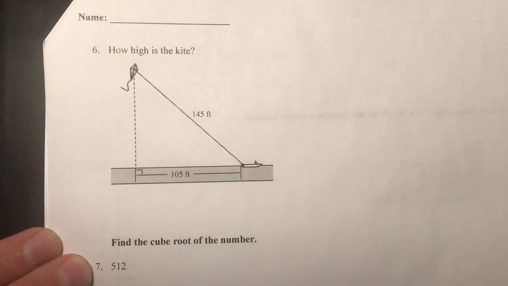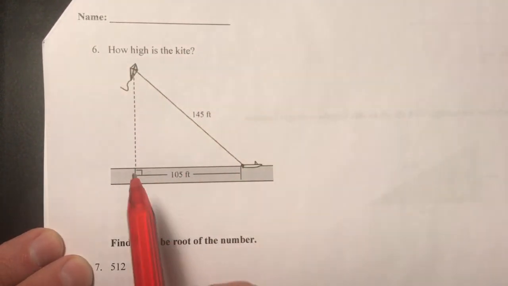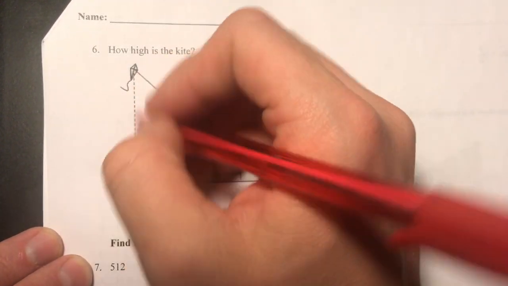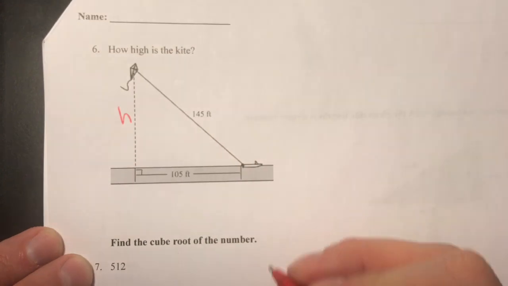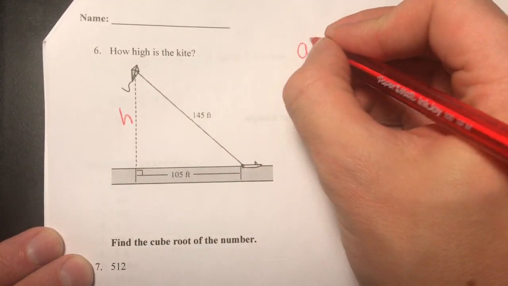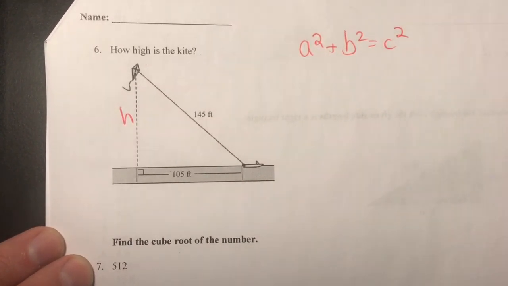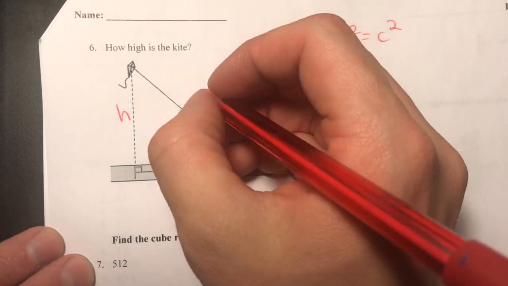2 more pages, but they're busy pages. Are you ready? How high is the kite? That's in the air. That creates a triangle. A right triangle. I need to find this missing thing, this height. So I'll call it h. And why don't I use this guy that I've only used like a billion, trillion, gazillion times? A squared plus b squared equals c squared.